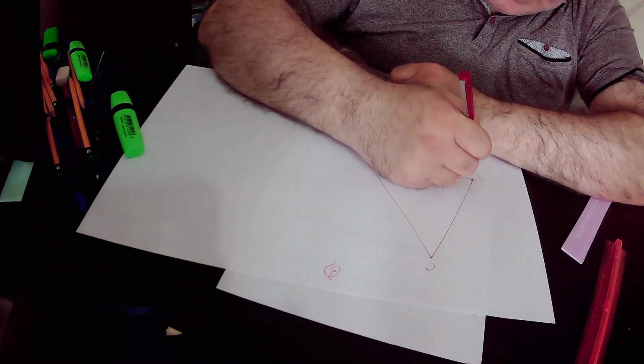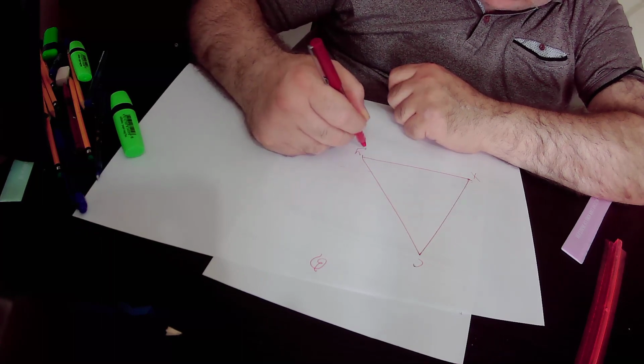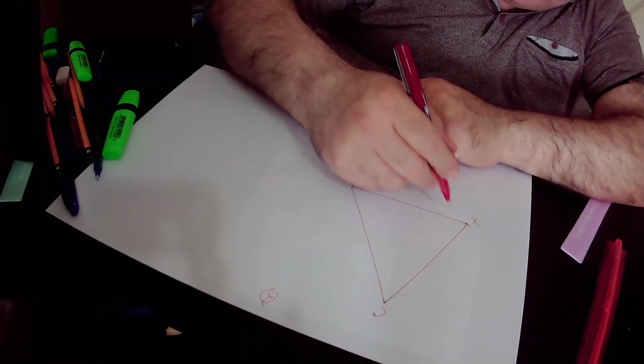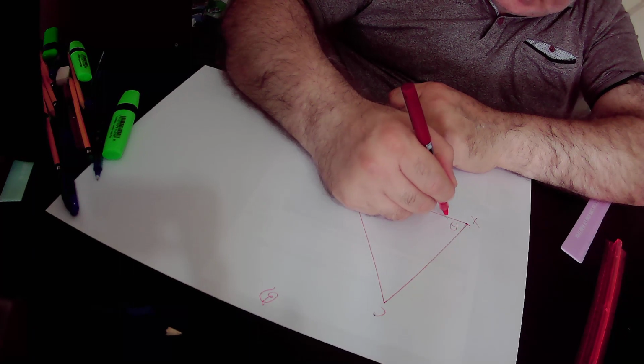So this is triangle CXY that I copied from the original drawing. This angle is angle theta.